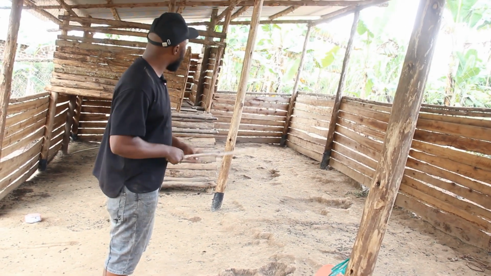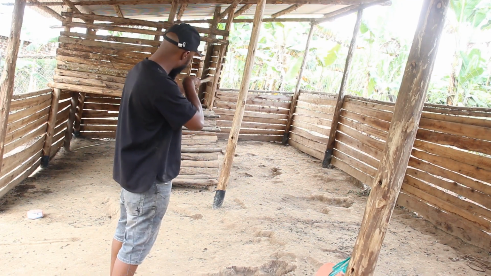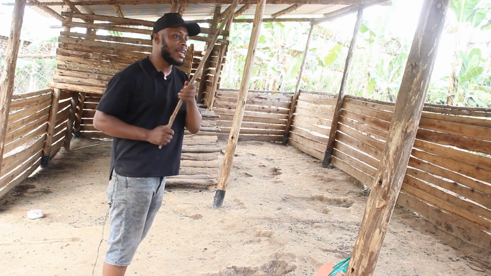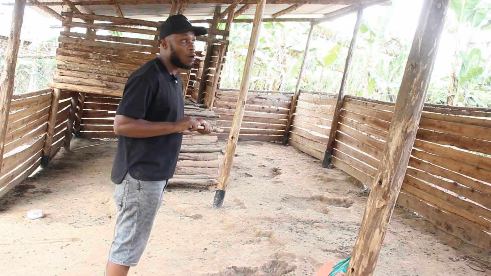Now, this goat house, the width, like I told you, is 15 feet from there up to there. And from there up to the extreme end is 40 feet. So that's how big my goat house is.